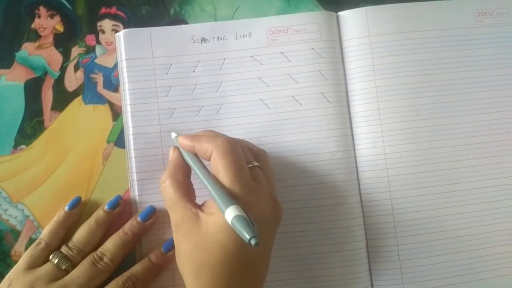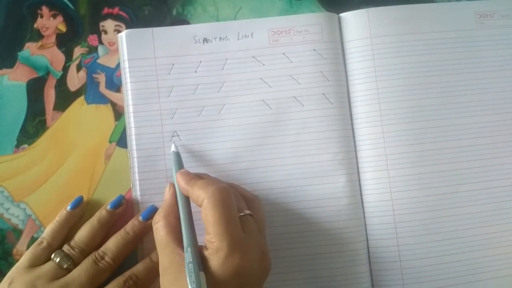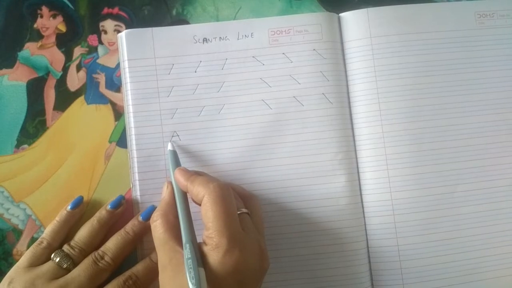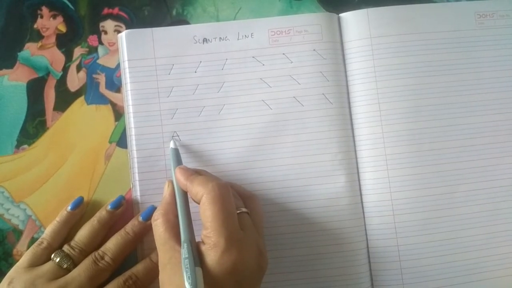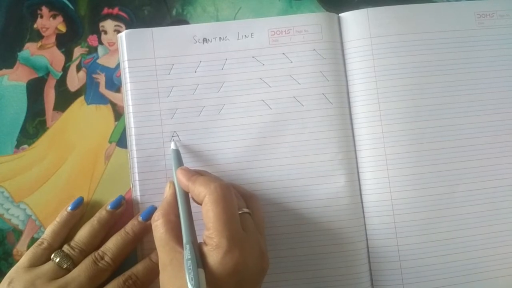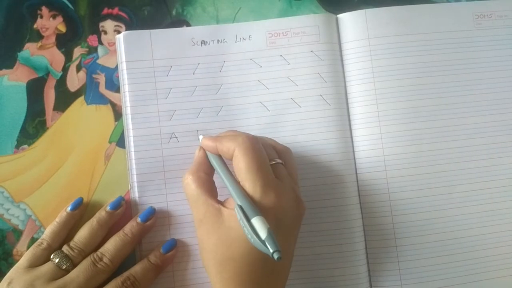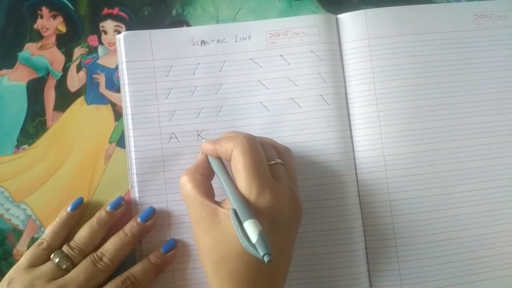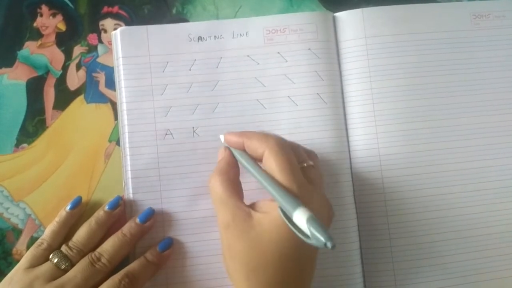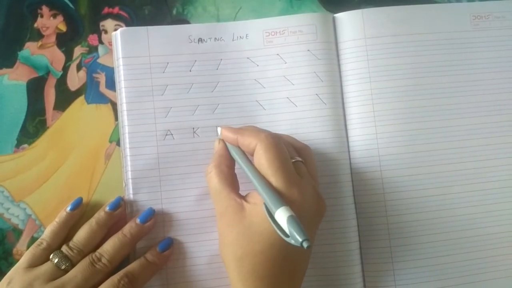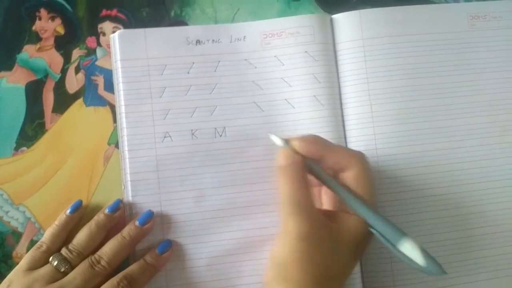The first alphabet is capital A. As you can see, there are two slanting lines, both types of slanting lines, and in between we use a sleeping line to make capital A. Next alphabet is capital K: one standing line and two slanting lines. Then capital M: standing line, slanting line, again slanting line and again standing line.